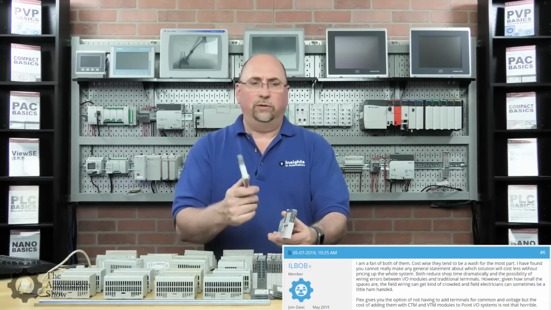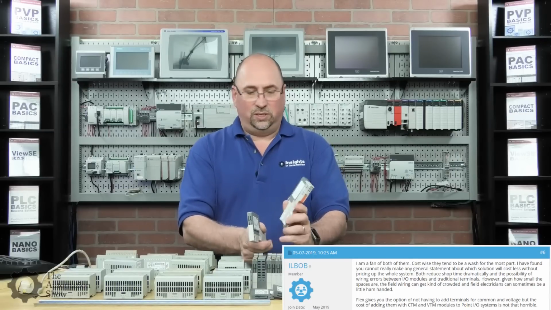And then the last comment I want to highlight is from ILBob. He likes them both, but what he really liked, we talked about the common module and the voltage module. He would really like a ground module as well. So this connects to the common, this connects to the voltage pins, right? He wants one that connects to the ground so he can land his shields from his 3-wire devices, his 3-wire sensors. And that makes a lot of sense to me as well. I mean, it'd be nice to ground those right on some type of module, right? Instead of having to run those to a different terminal block.